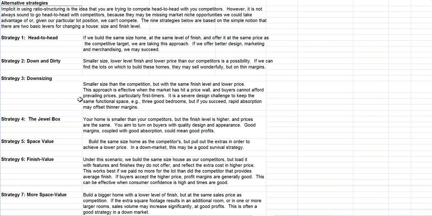Number 3 is downsizing. So you go smaller than the competition, same finish level, but with a lower price. Your market hits a price wall and the buyers can't afford the prevailing prices, particularly first-timers. This is a design challenge, obviously, to keep the same functional space, if you have the 3 good bedrooms, because you're going to obviously reduce the size of your square footage. But if you can succeed, rapid absorption may offset thinner margins.